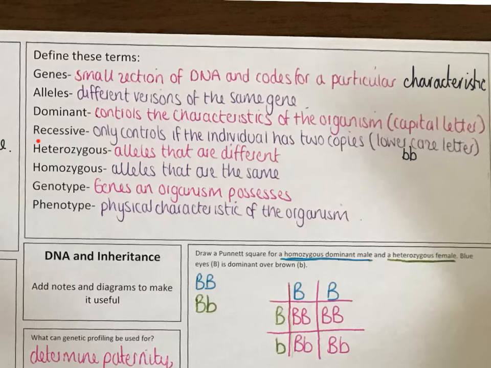Then we have heterozygous, so our alleles are different. Then we have homozygous, so our alleles are the same. We have a genotype then. Genotype is the genes an organism possesses. It's the set of alleles that they have. So is it big B, little b, big B, or little b, little b. And the phenotype then is the physical characteristic of the organism. So what does it actually look like? Does it have brown hair? That would be a phenotype.